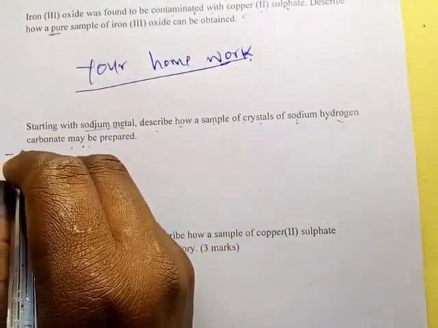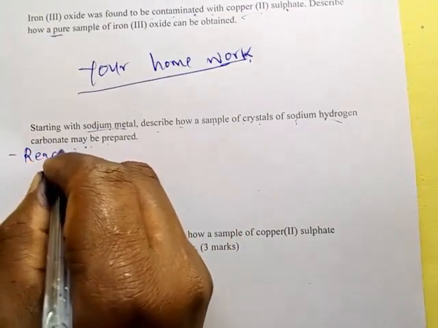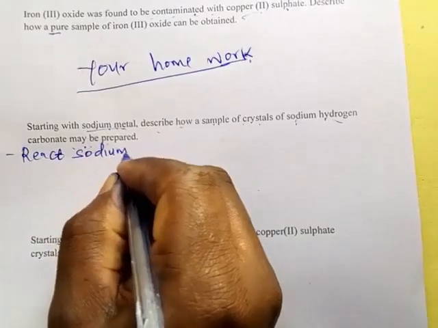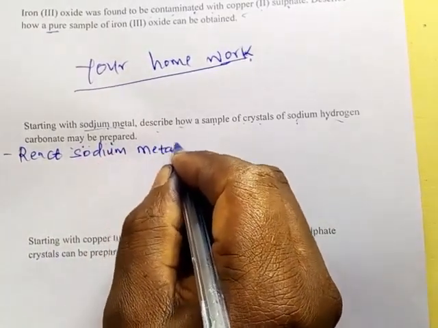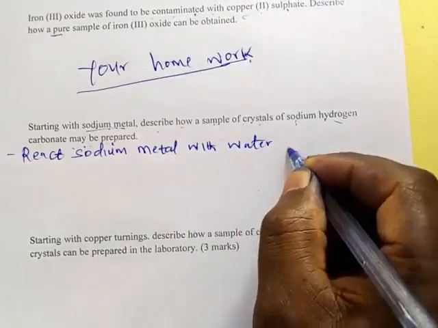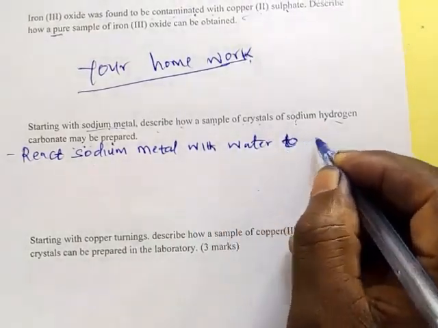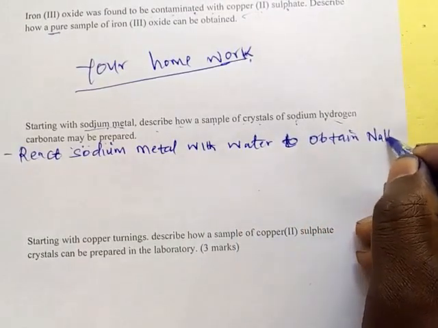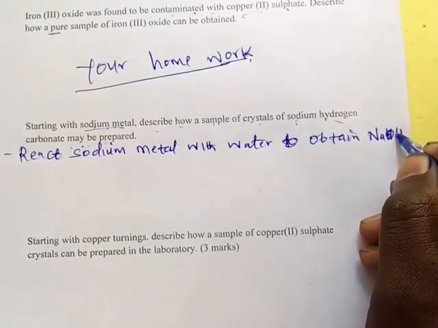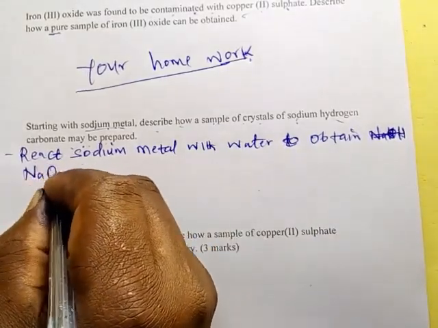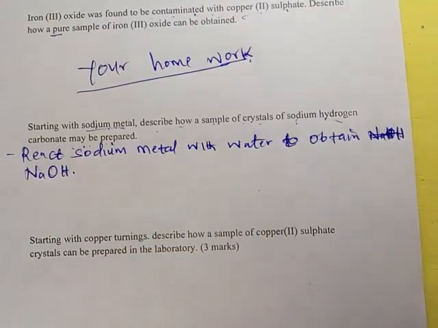Therefore, react sodium metal with water to obtain sodium hydroxide. So what will you do with the sodium hydroxide obtained?